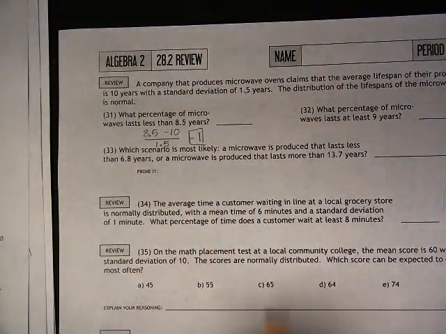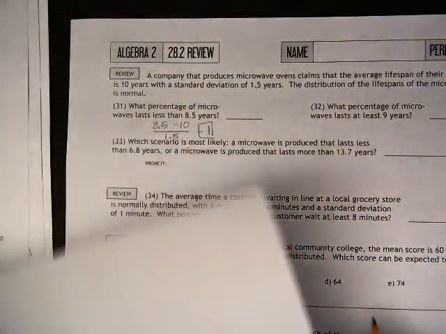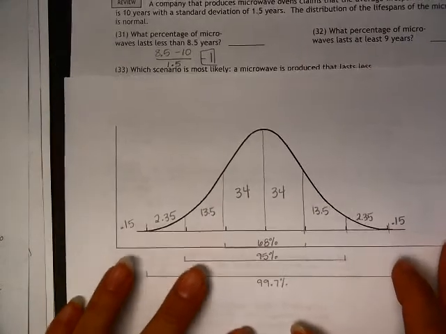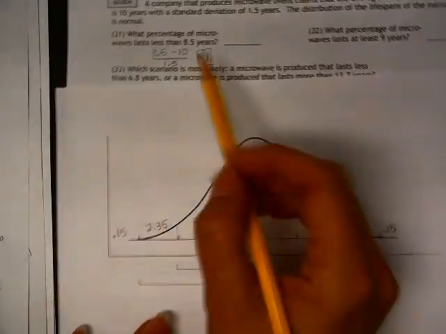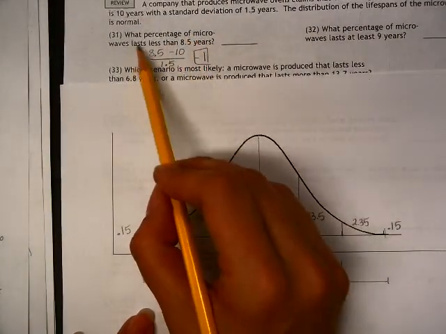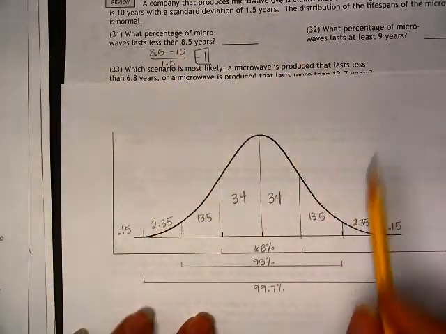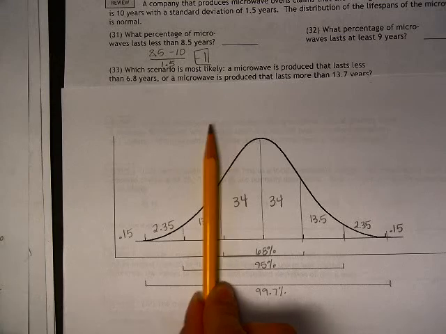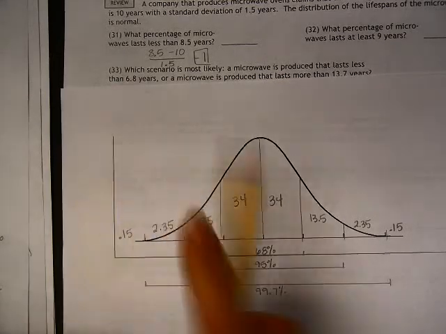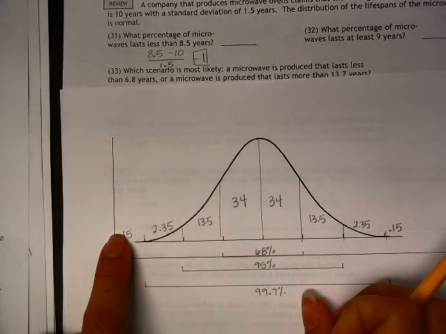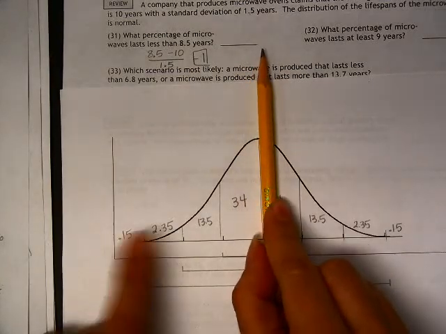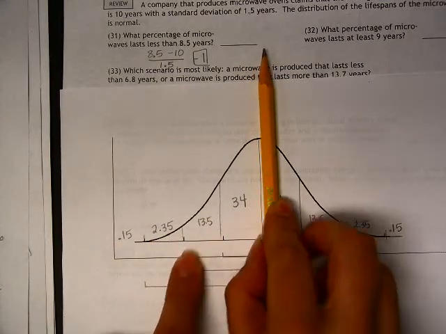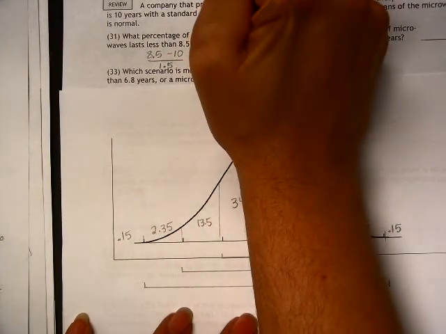Now, if it's exactly a whole number like that, I can use my little empirical rule here. What I want is the percentage of microwaves that last less than 8.5. This is our z-score, and we want all the stuff that is less than that. I can either add each of these numbers here, or this is 50%, and I can just subtract what I don't want of the 34. Either way, that gives me 16%.